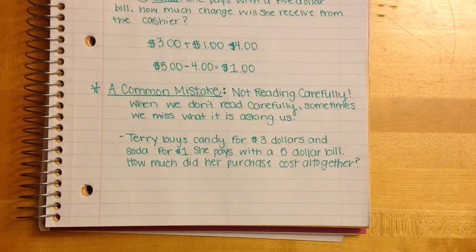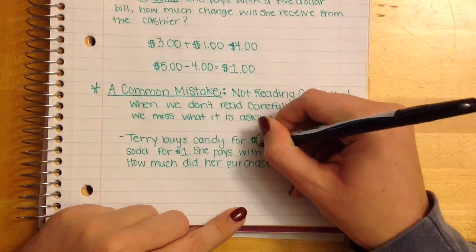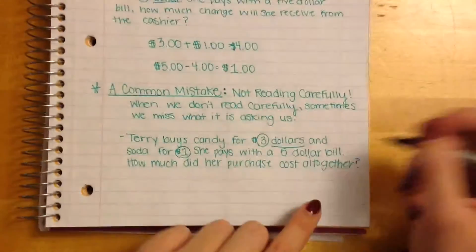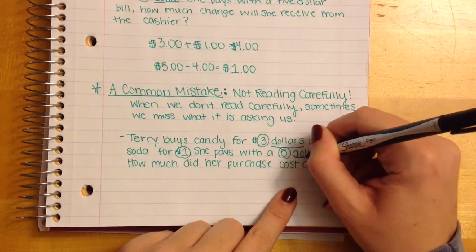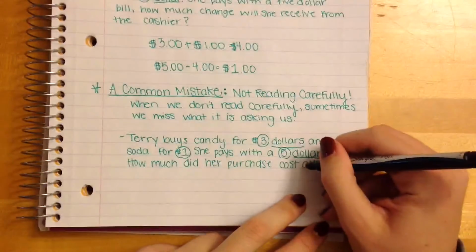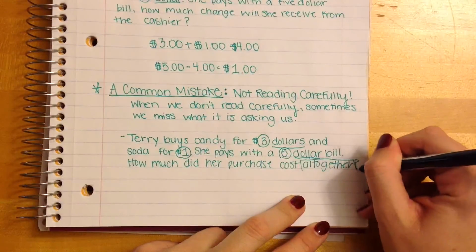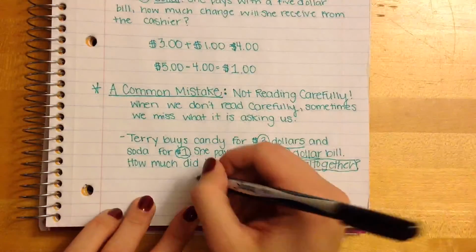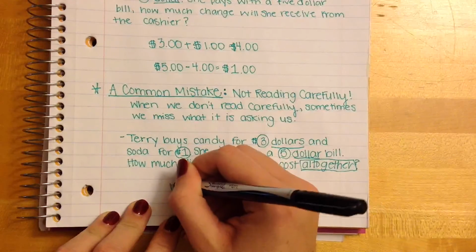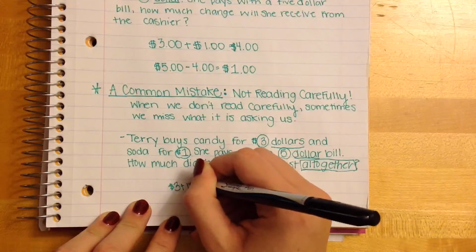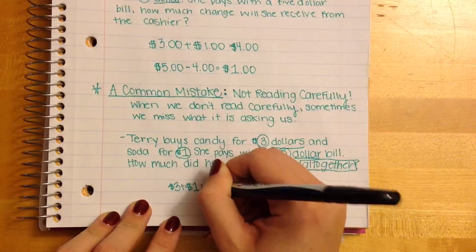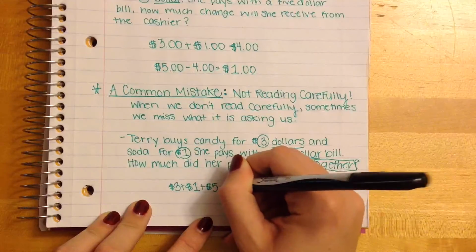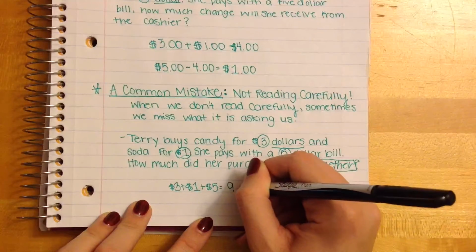Well, someone who's not reading carefully is going to see $3 and $1 and $5. And they also see this word altogether. And they say, oh, altogether is an addition word. So all I'm going to do, Miss Pickle, is say, oh, $3 plus $1 plus $5, and that's easy peasy, $9.